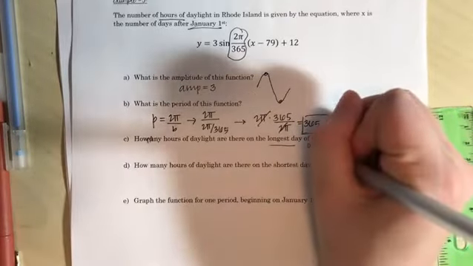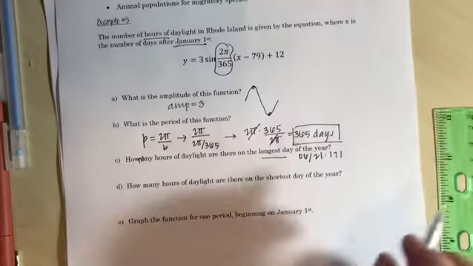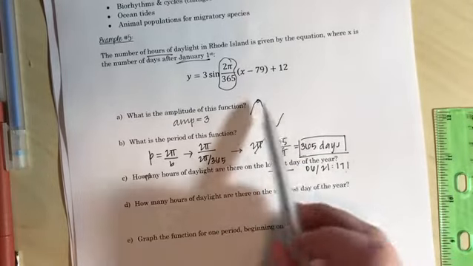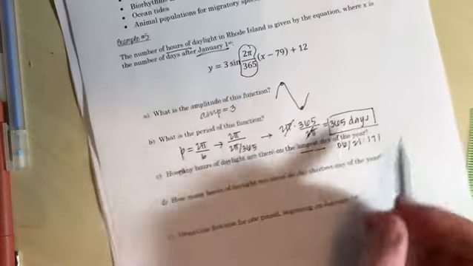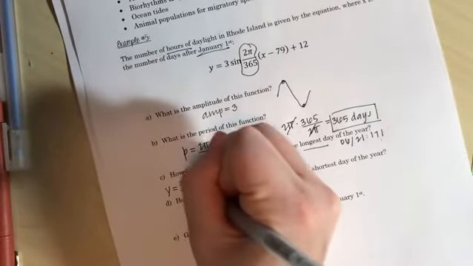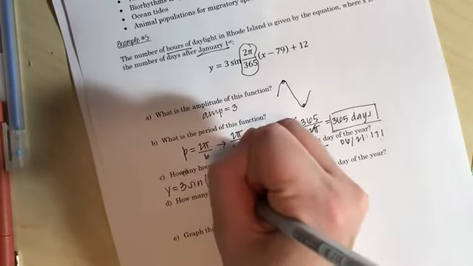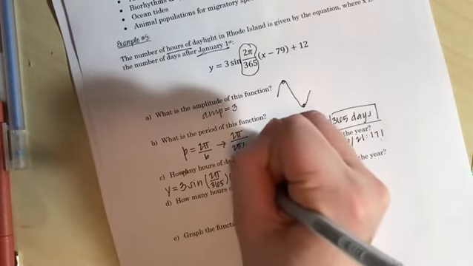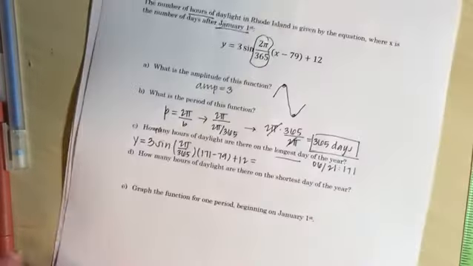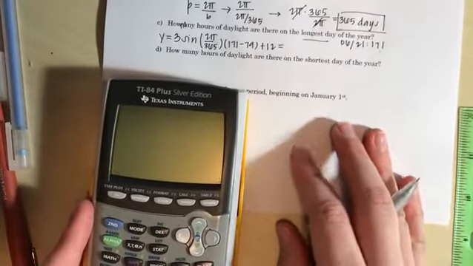So longest day is June 21st. That's 171 days after January 1st. So all I do is take 171 and I plug it in for x. So that's going to tell me y equals 3 sine 2 pi over 365 times 171 minus 79 plus 12. And I just need to plug that whole thing into my calculator. Kind of bulky, but we can do that.